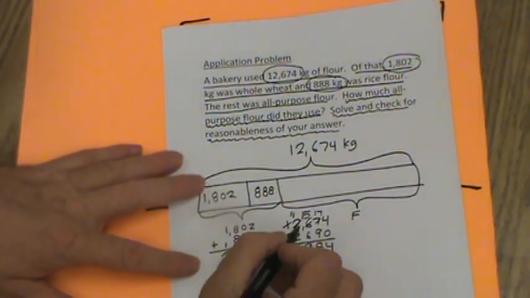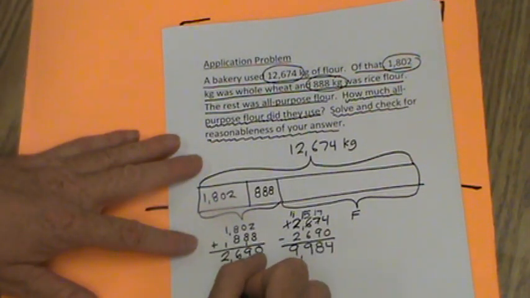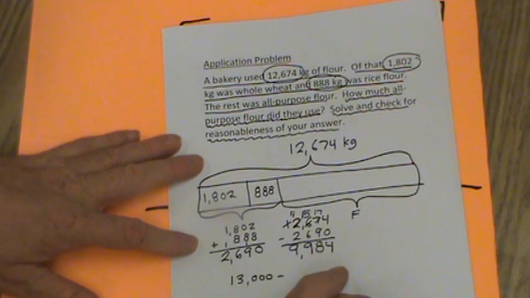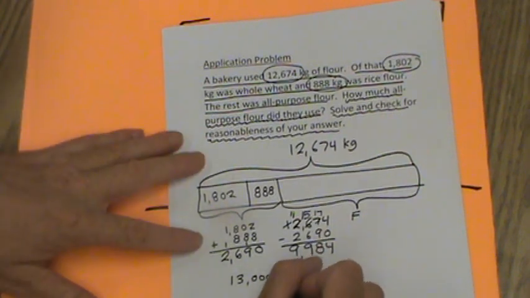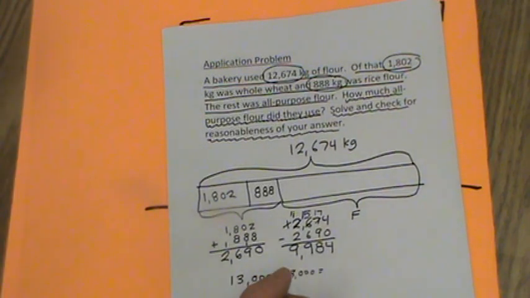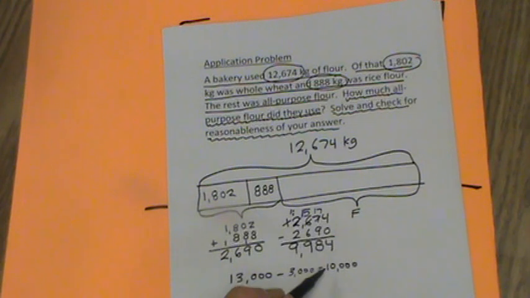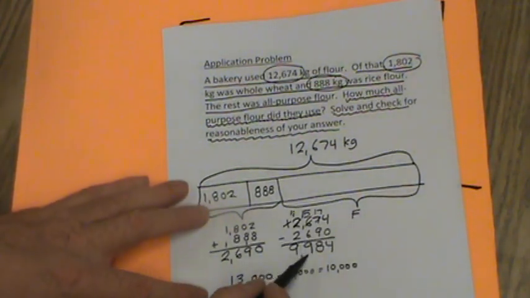So 12,674 rounds to, well, it's much closer to 13,000 than 12,000. So we'll put 13,000 minus 2,690. That's closer to 3,000 than 2,000. And we could do this one in our heads. 13,000 minus 3,000 is 10,000. We can see that our answer is reasonable because 10,000 is awfully close to 9,984.